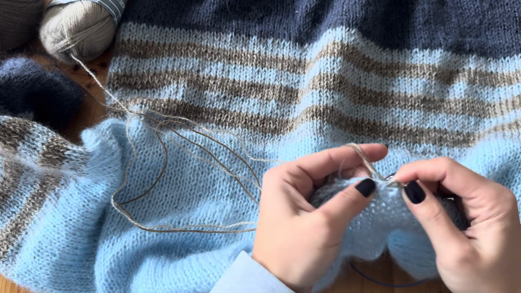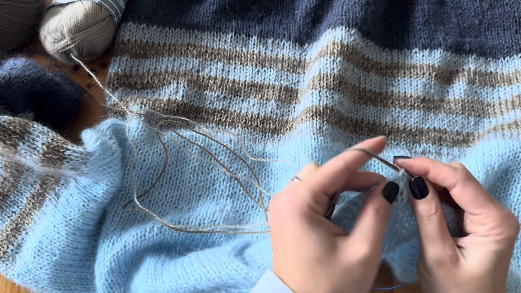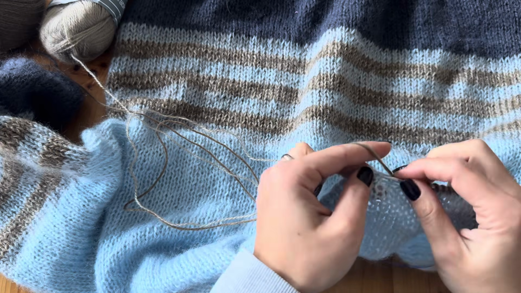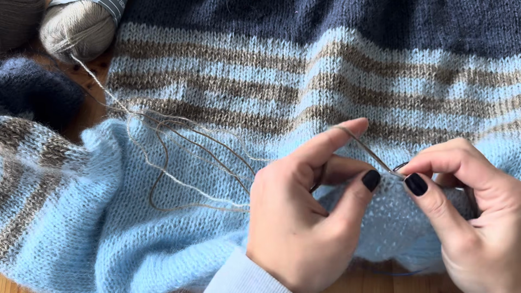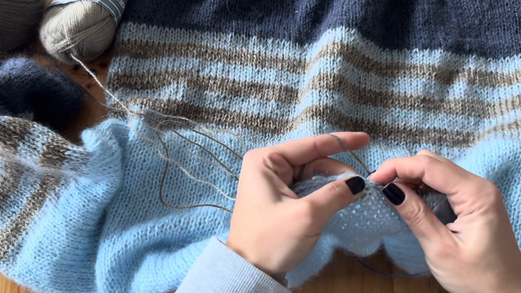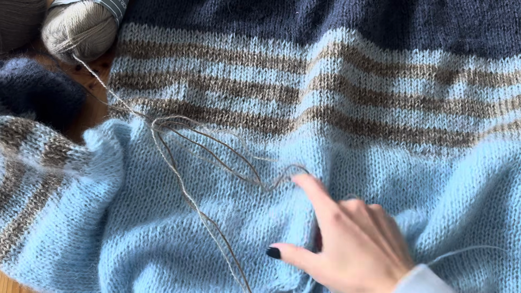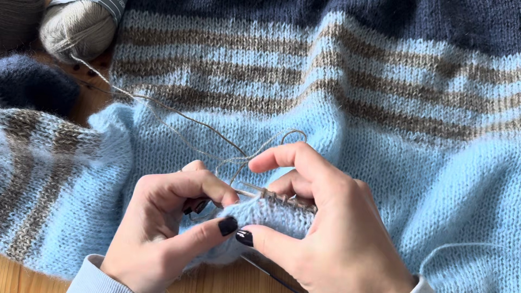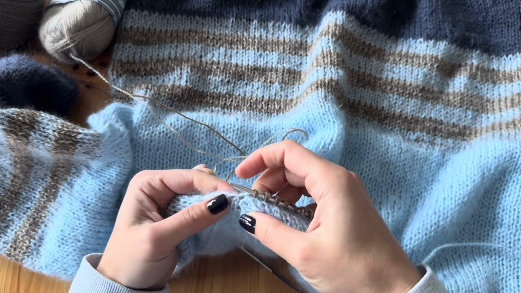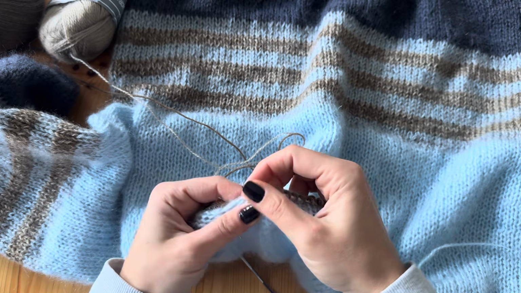When we are picking from the side rows of the front panel, considering that we are using smaller needles, we can pick every stitch, but if you're using a bigger needle, then you can do the same proportion as you did for the sleeves, picking 3, skipping 1.